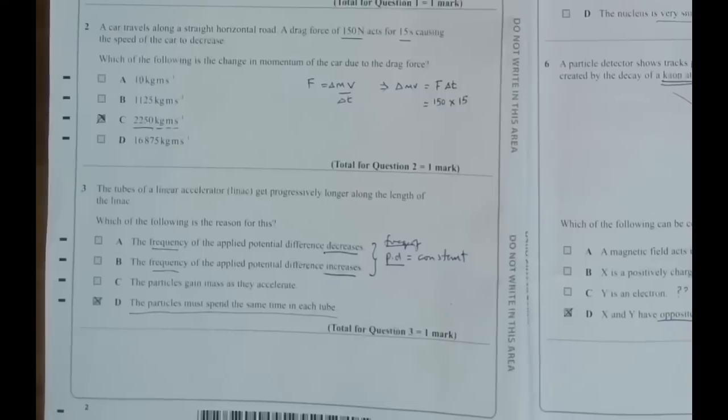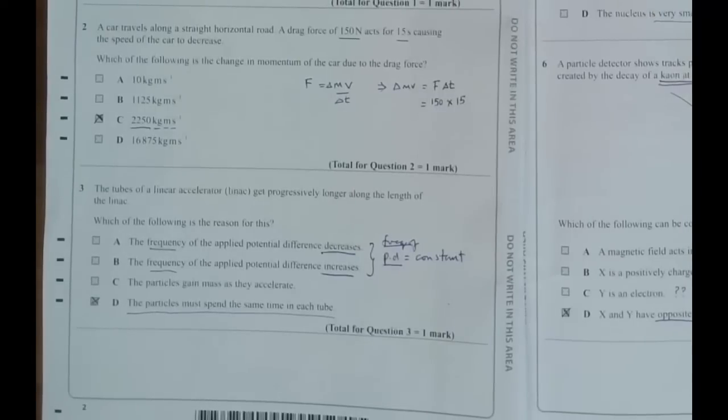Okay, question 3 is about particle physics and the use of a linear accelerator. So just going to check if I can get the focus to be a bit better.